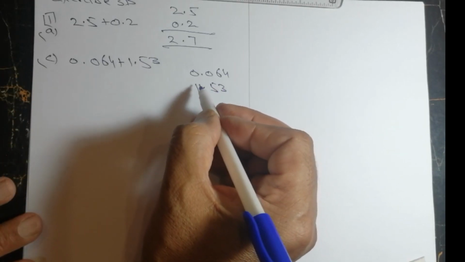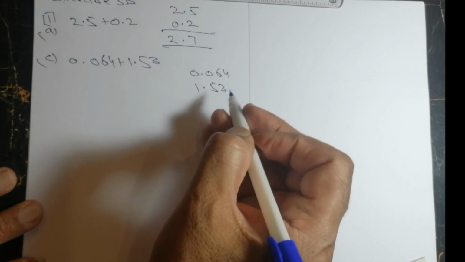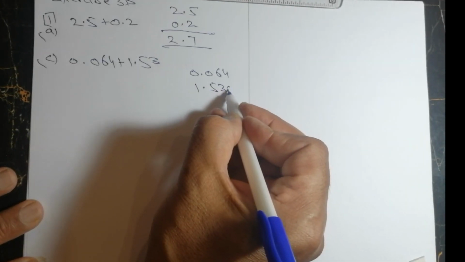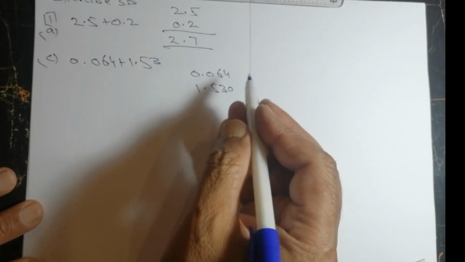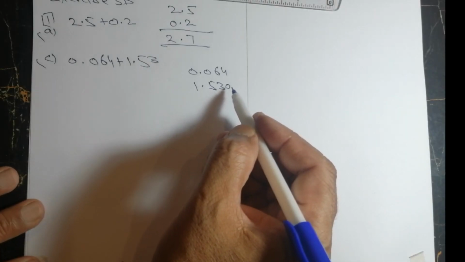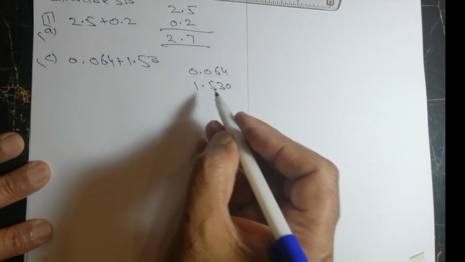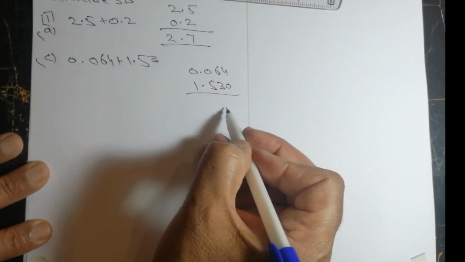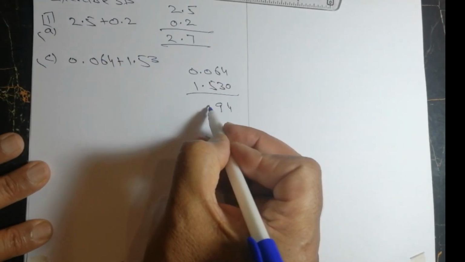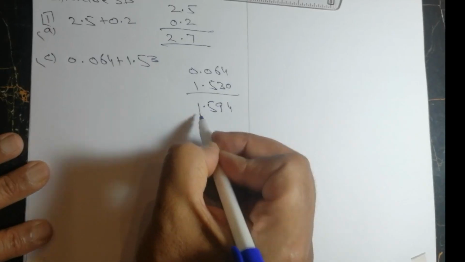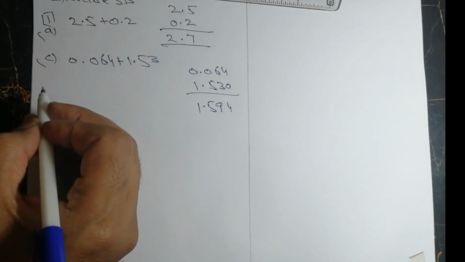So we just need to take care of the decimal place. Here we can write 0 because this is a decimal. After the decimal, no problem, we can place 0 on the right side. So this is equal to 495.1. So this is the answer.